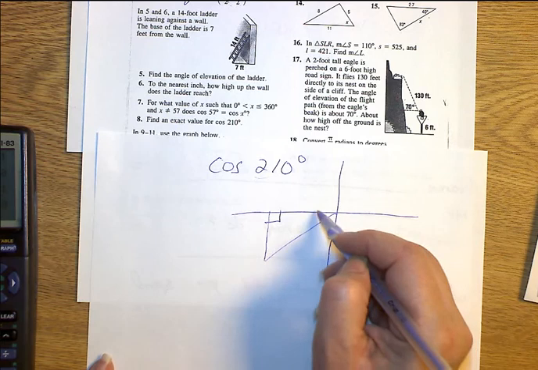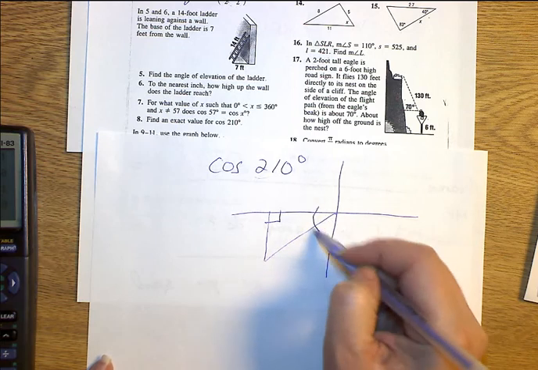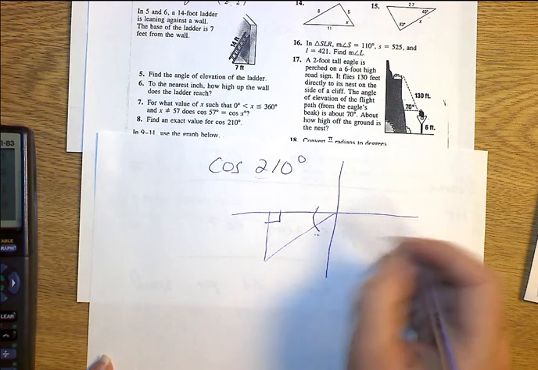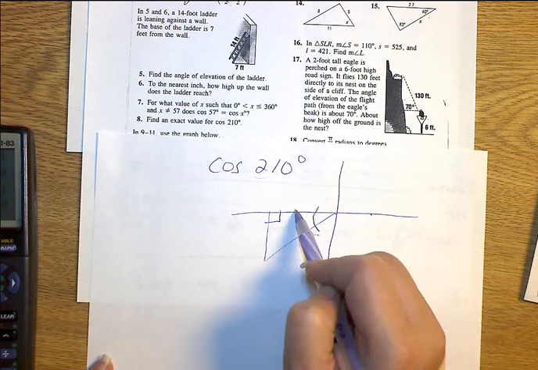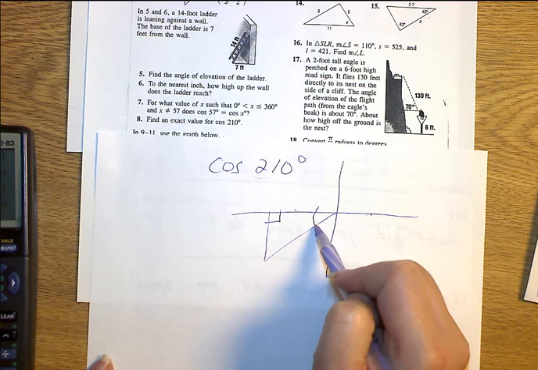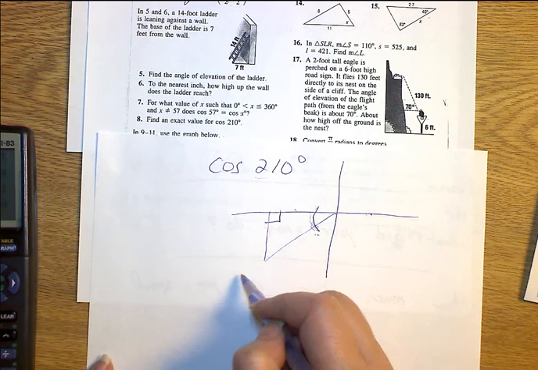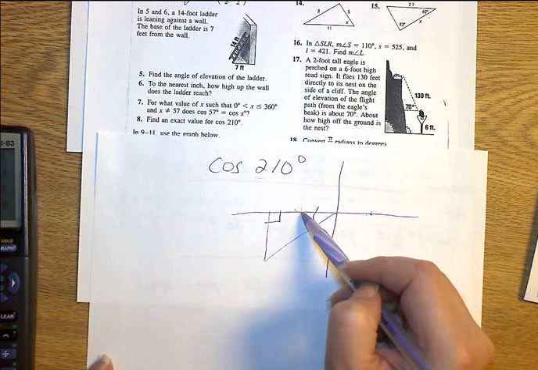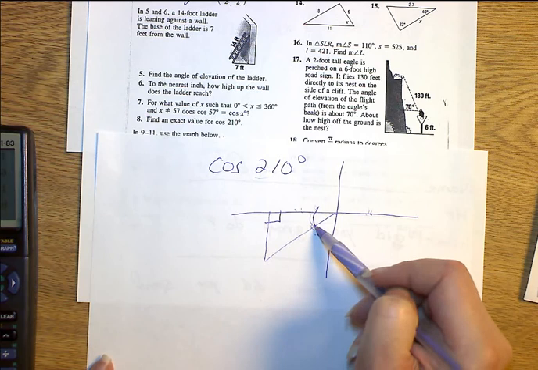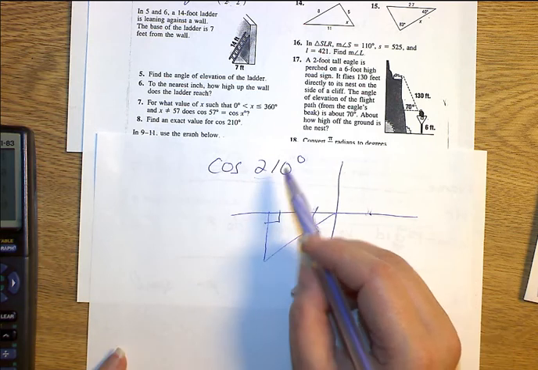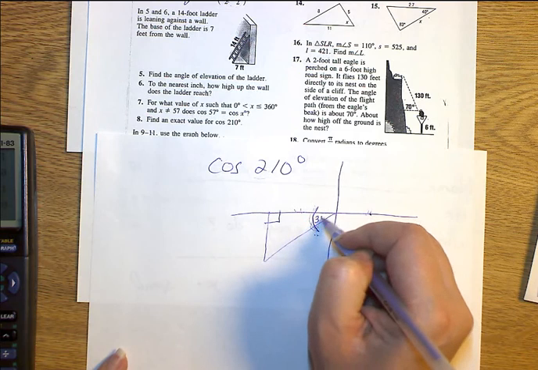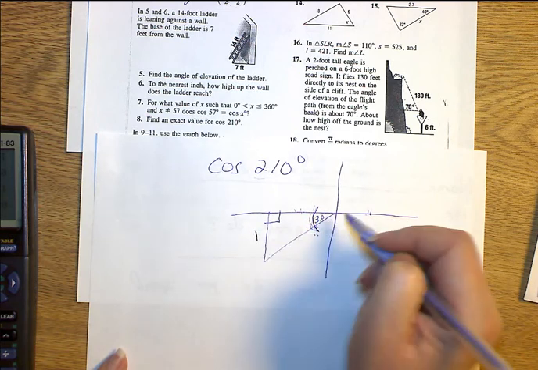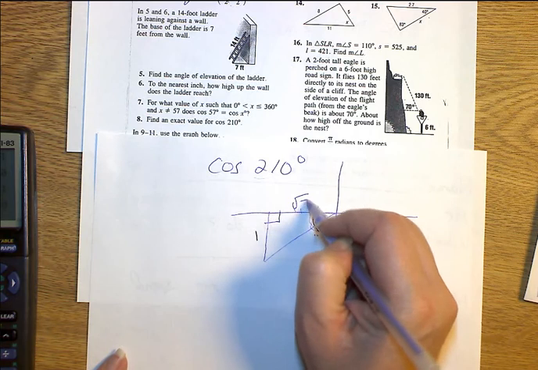Now, I need to know how much this angle right there is. From here to here was 180. From here all the way to there was 210. So how can I figure this out? You have to subtract 180. So 210 minus 180 gives me 30. Across from my 30 is my 1. Adjacent to my 30 is the square root of 3, hypotenuse of 2.